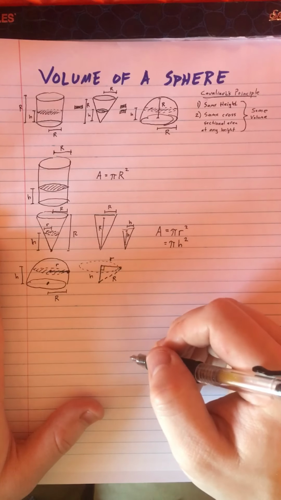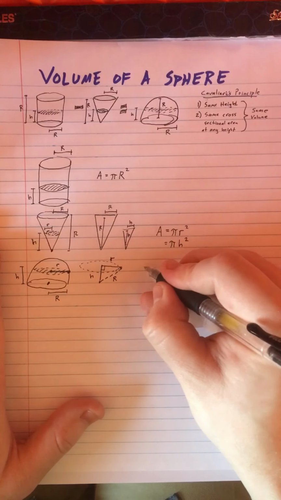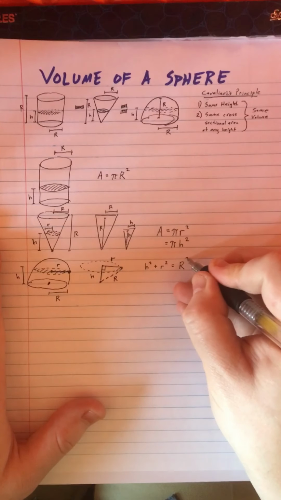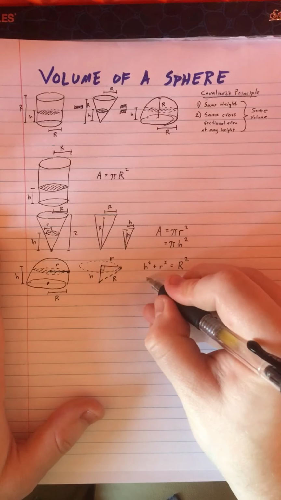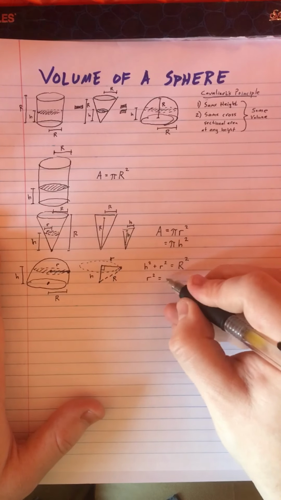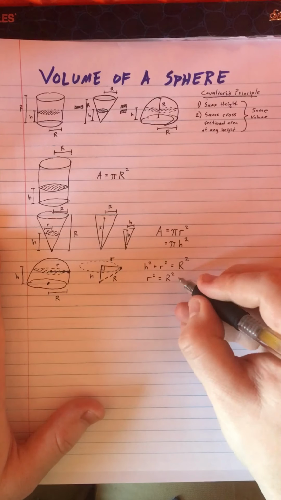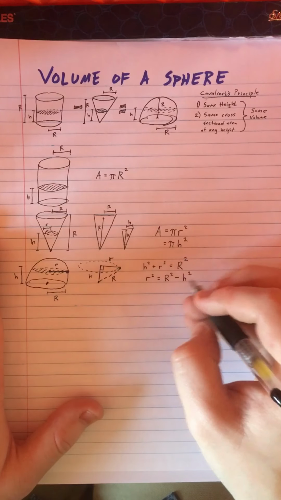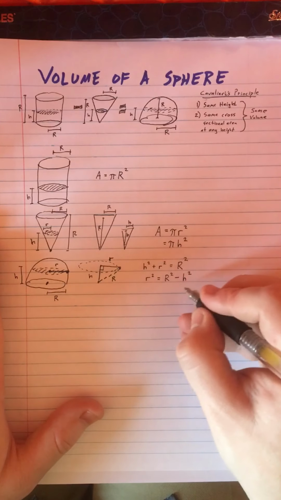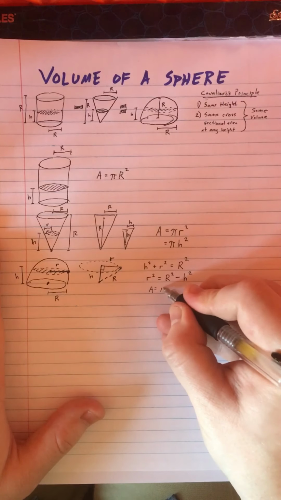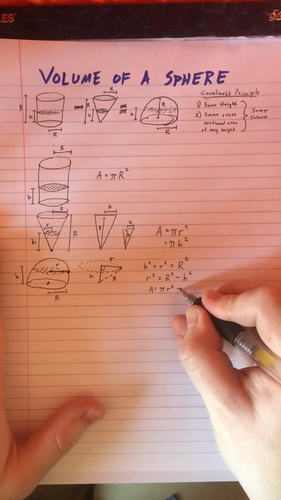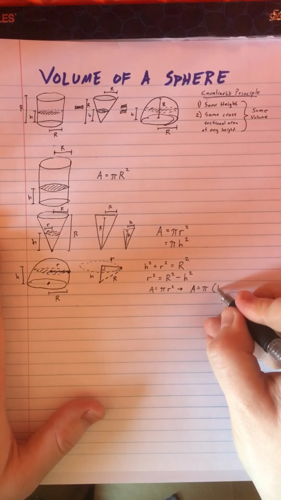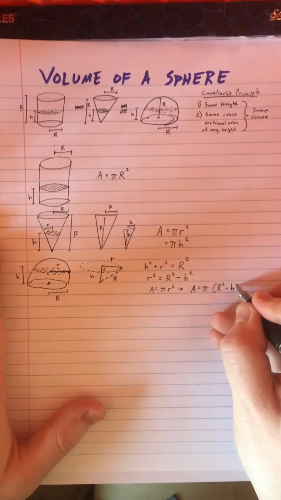Oh my goodness, it's a right triangle. I don't know what little r is, but I know that h squared plus little r squared should equal the radius of the entire sphere squared. That means I can express this unknown r value in terms of the two things I'm given, the radius of the sphere and the height we are above the ground. This means that the area of this cross-section, which was pi r squared, can now be written as pi times capital R squared minus h squared.